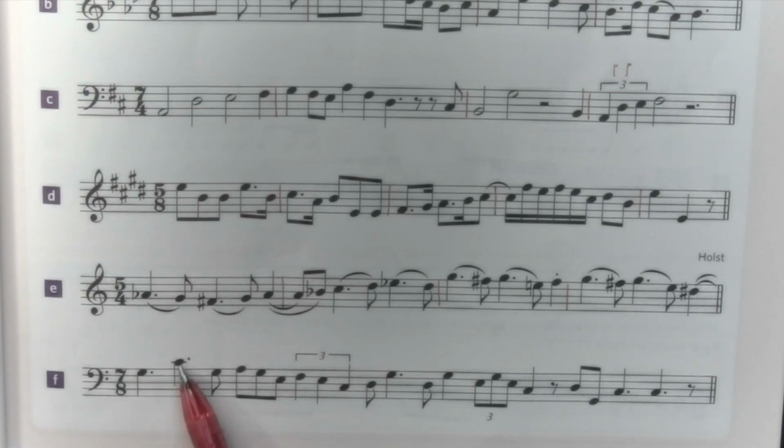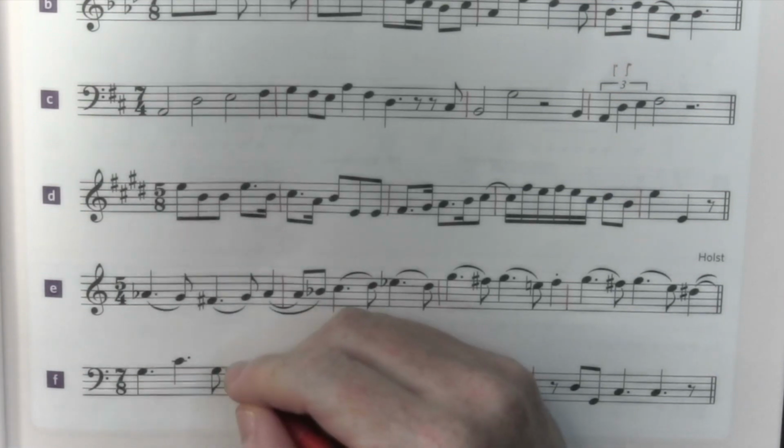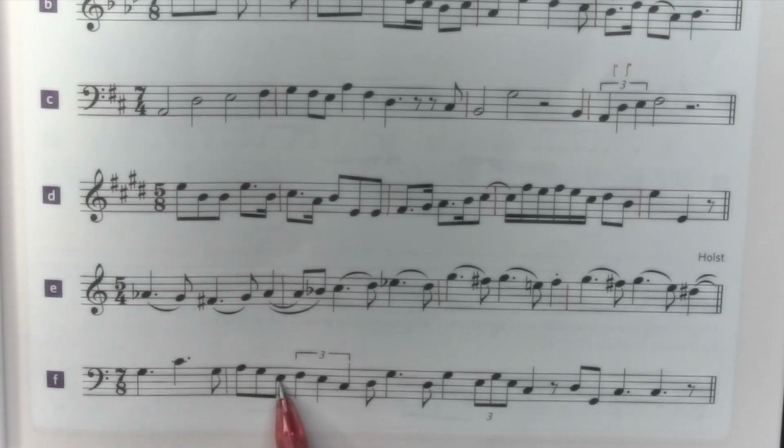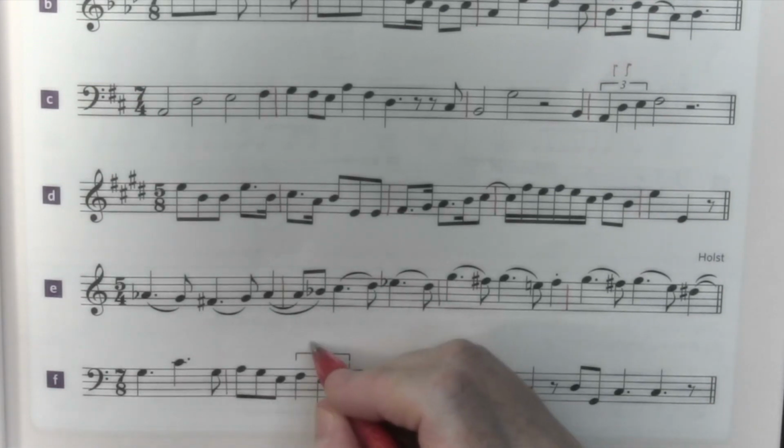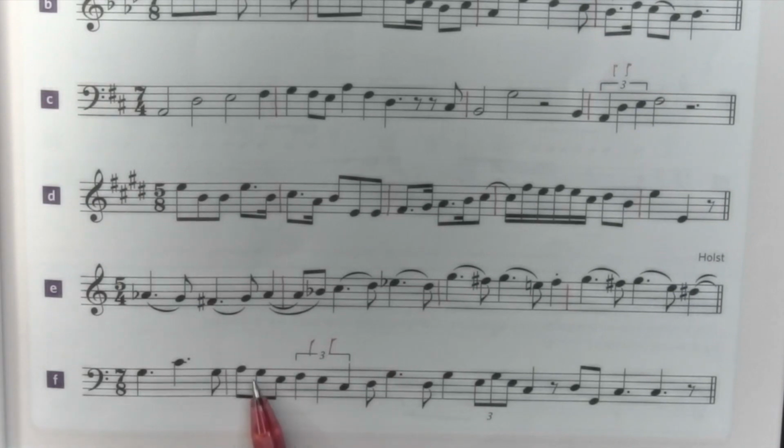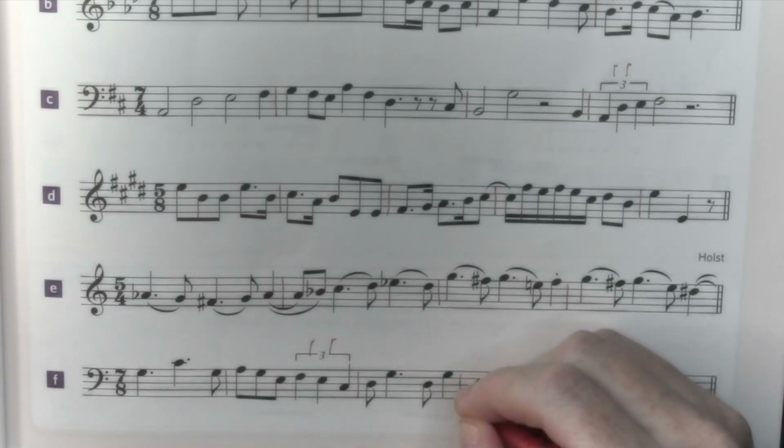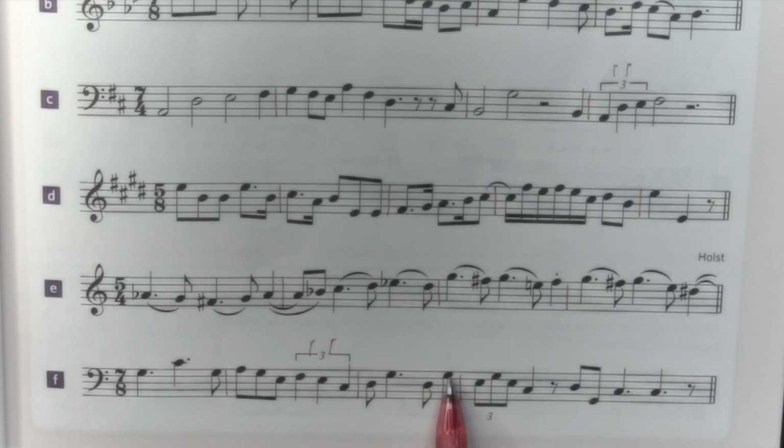1, 2, 3, 4, 5, 6, 7. 1, 2, 3. Okay, this is equals to 2 crotchets. So 1, 2, 3, 4, 5, 6, 7 here. Again, 1, 2, 3, 4, 5, 6, 7. Again, I count from the end. 1, 2, 3. 1, 2, 3, and 1.